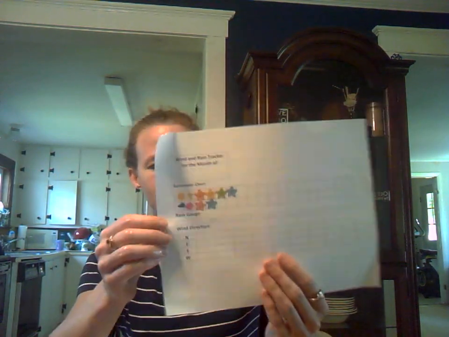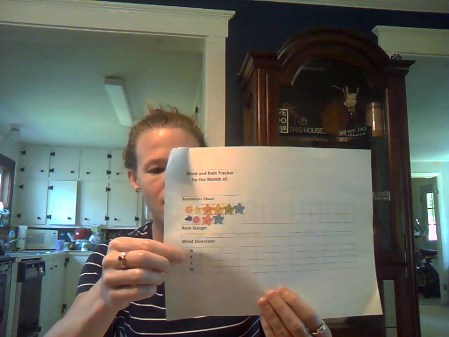If you printed this, it says NESW. So those stand for north, east, south, and west. And you can just put a little sticker or color in your square, or if you didn't print out your chart, remember, you can always just write it down if you'd like to keep track of it.